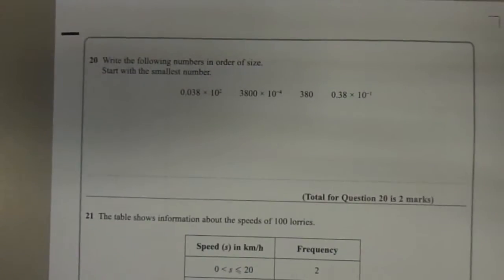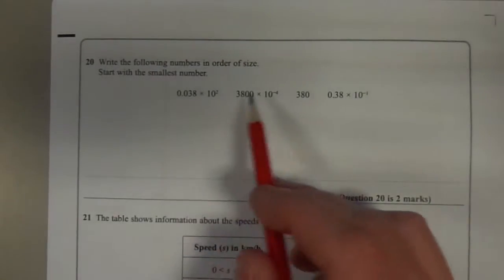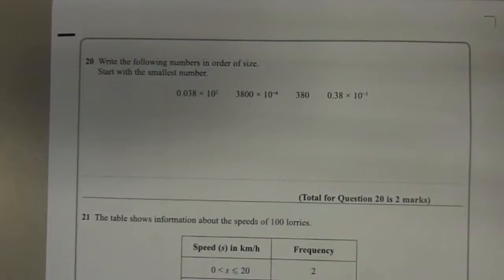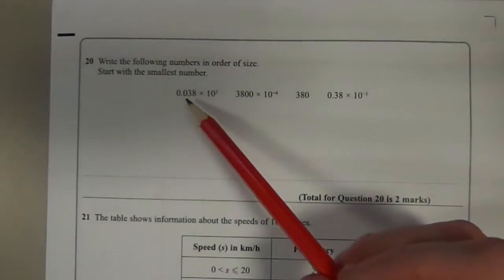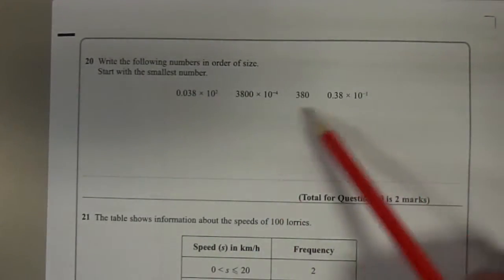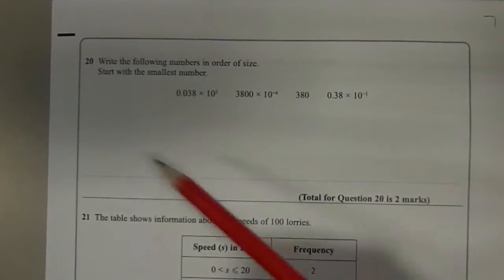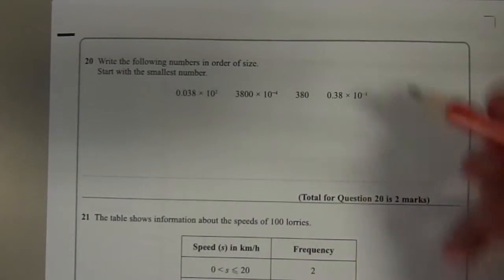Question number 20. We've got four numbers here and we need to write them in order, starting with the smallest. They all have the digits 3 and 8, and these three are multiplied by powers of 10. First thing I'll go through is powers of 10.